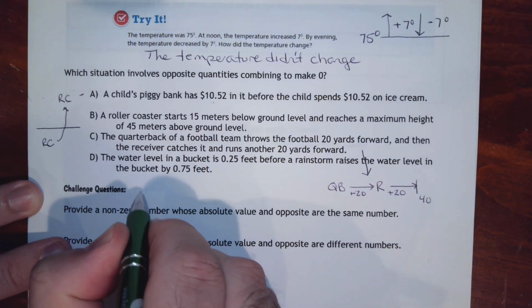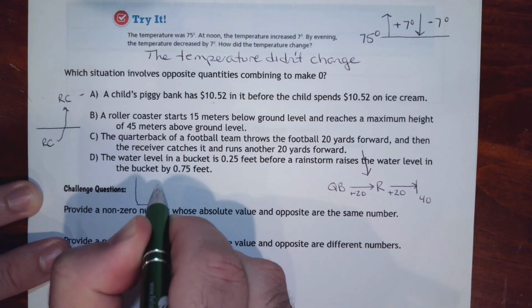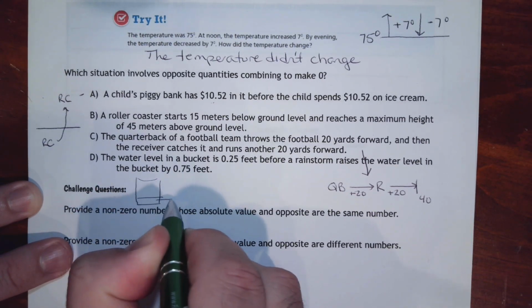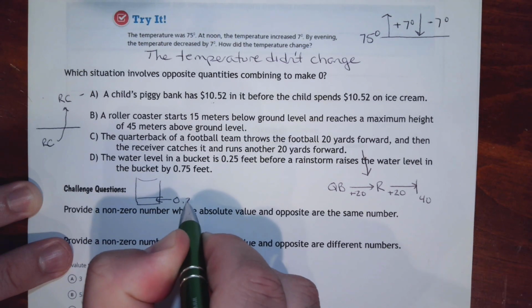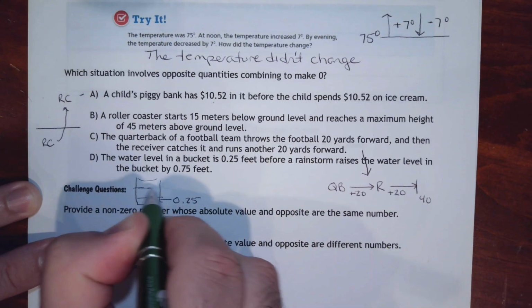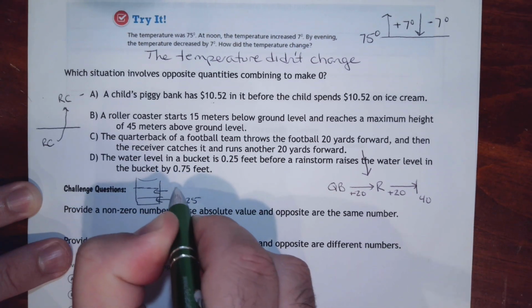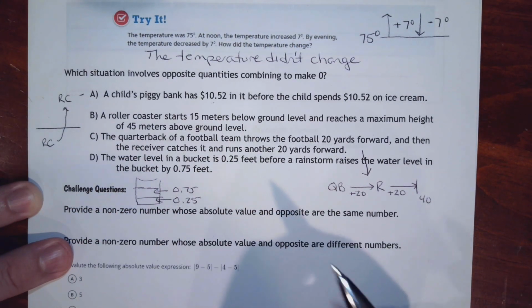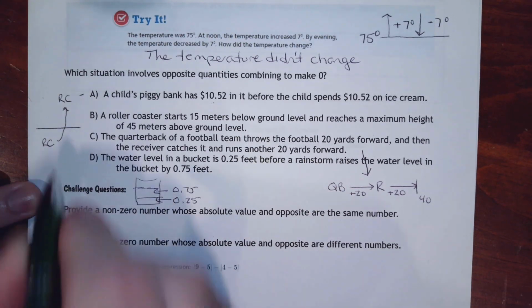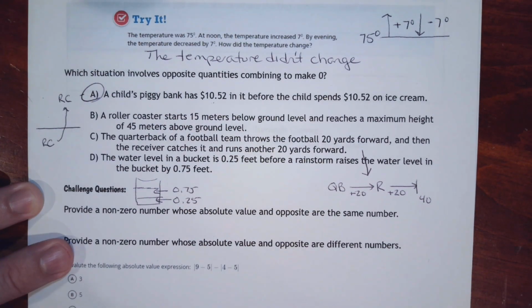And here, the bucket has some water in it, and then more water is added. And so those values don't combine together to make zero. So our initial guess of choice A was correct.